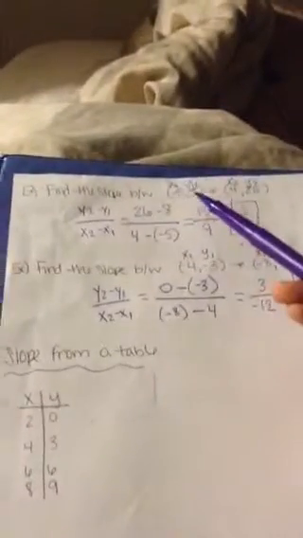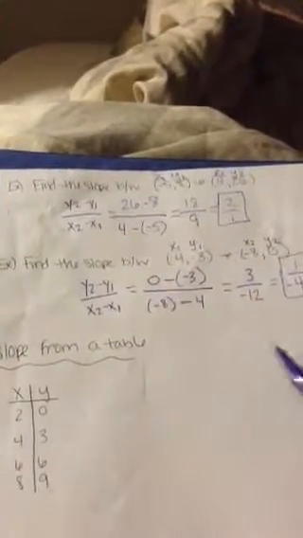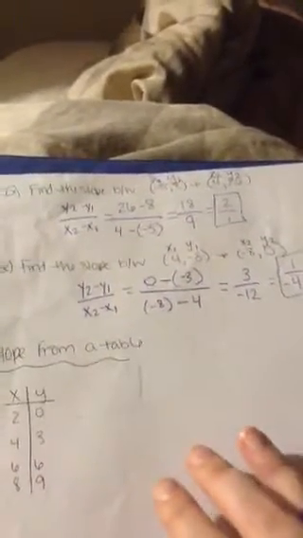Box it. So when you're given 2 points, all you have to do is label them, x1, y1, x2, y2, and then plug in the information and simplify. That's all you're doing. This is not a hard unit.